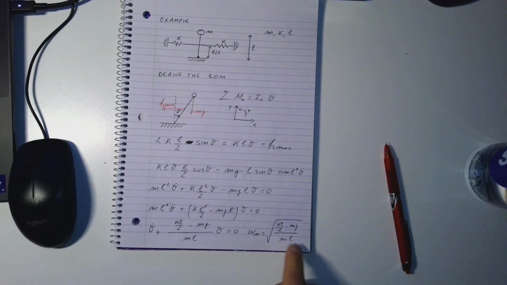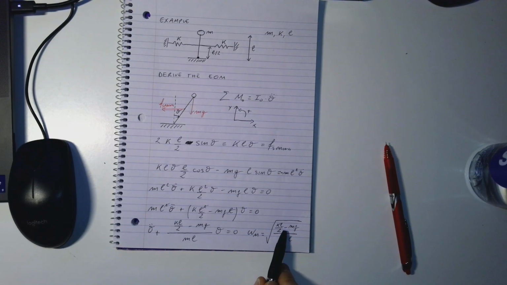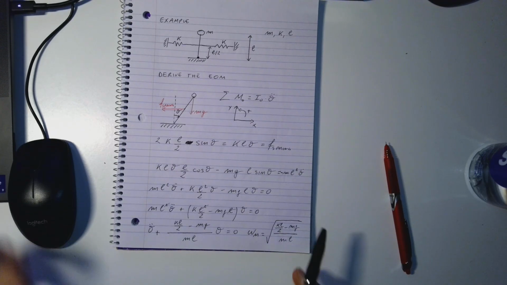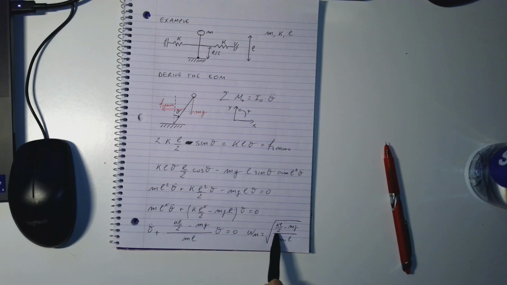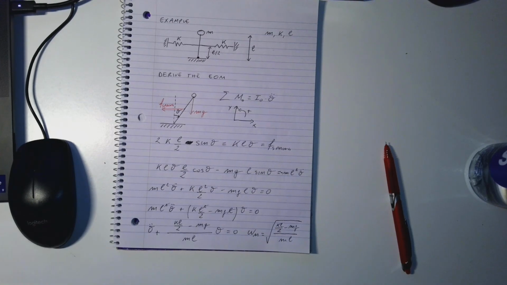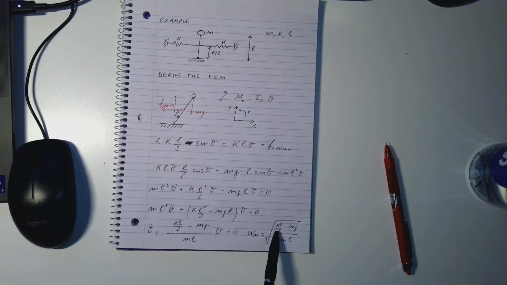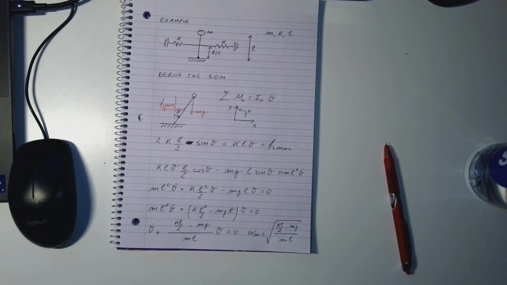But in this case, this combination is not always positive, because here we have a negative sign, which means that this is positive only when KL over 2 minus mg is greater than 0. So there can be a situation in which this expression, KL over 2 minus mg, is lower than 0, is negative. In this case, we talk about flutter instability.